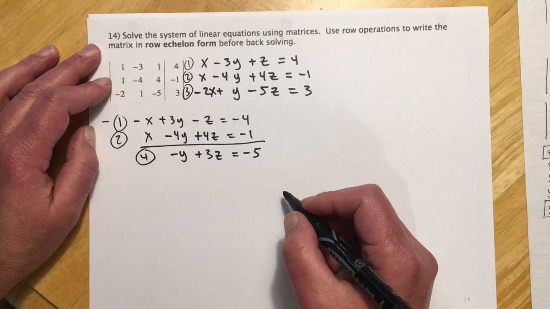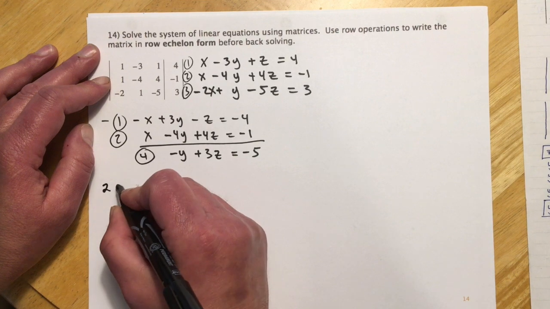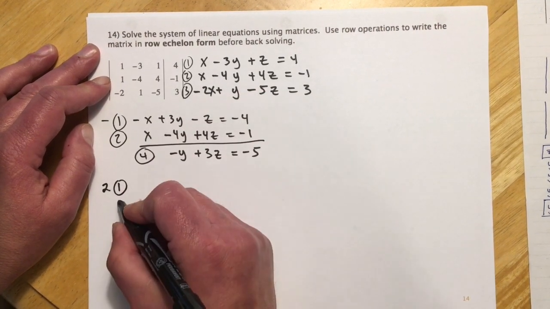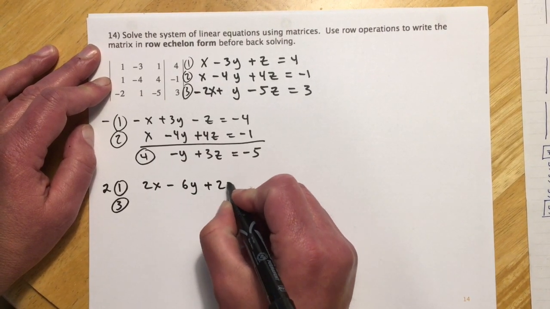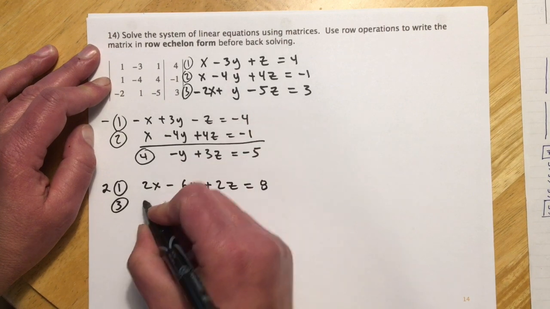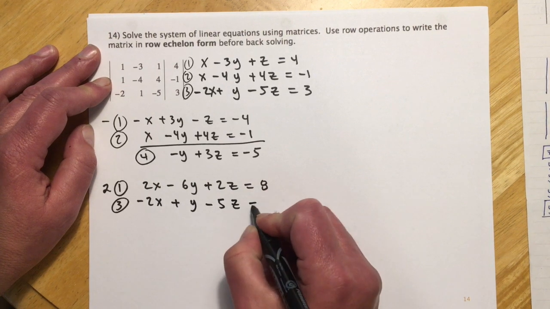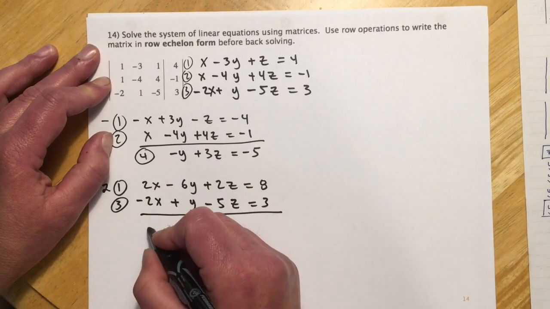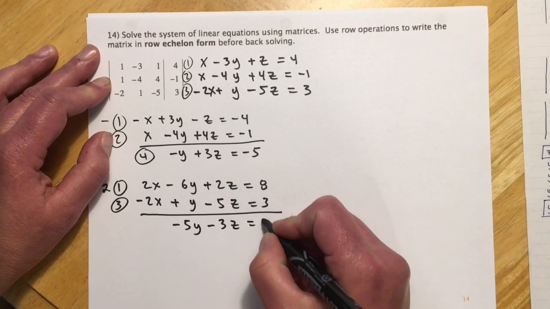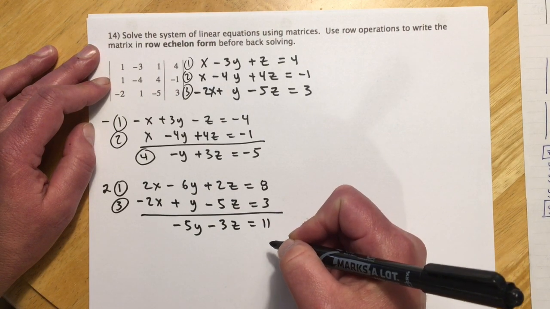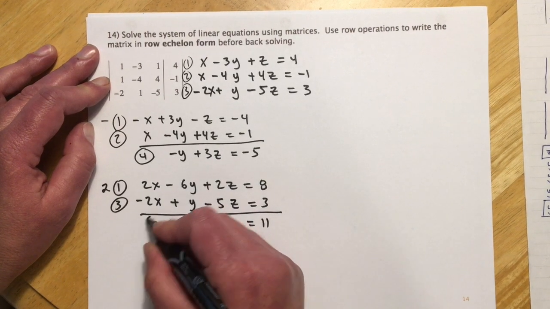And then I'm going to do 2 times row 1 and add it to row 3. So 2x − 6y + 2z = 8, and −2x + y − 5z = 3. So that drops out, and I get −5y − 3z = 11. These turned out pretty good because I can just add these two equations together. And this is equation 5.